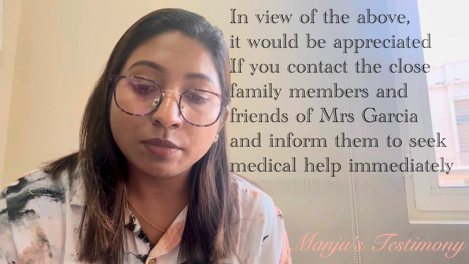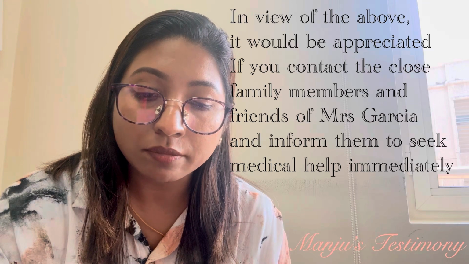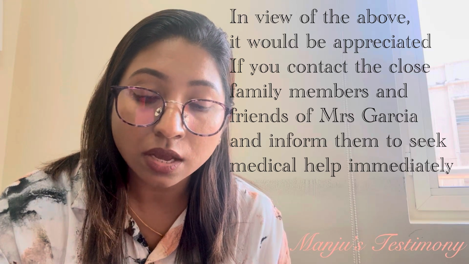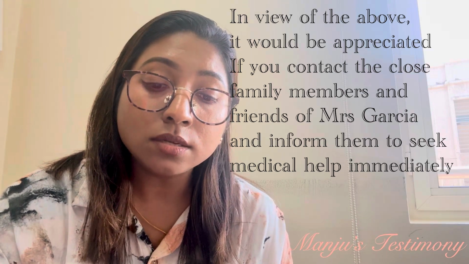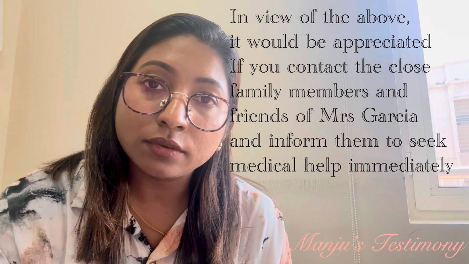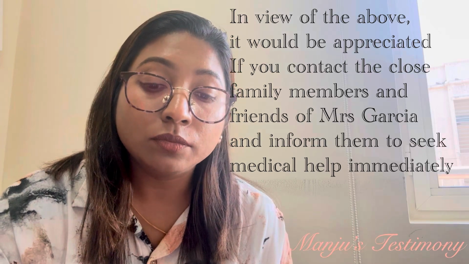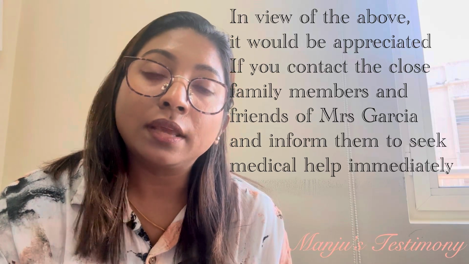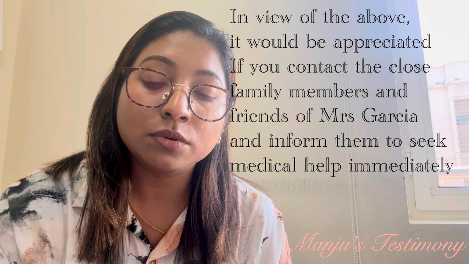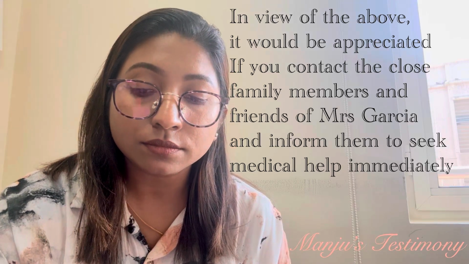So the sentence will be like this: in view of the above, it would be appreciated if you contact the close family members and friends of Mrs. Geisha and inform them to seek medical help immediately. So first we have to contact the family members and friends, and then we have to inform them to seek medical help immediately. The preposition is not "to," it is "and."